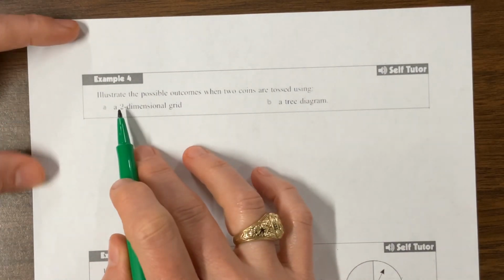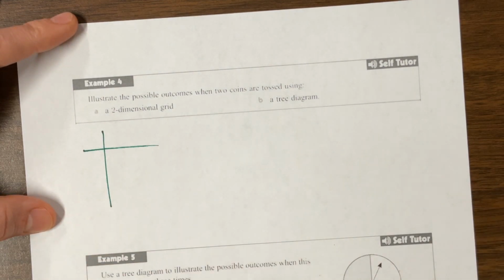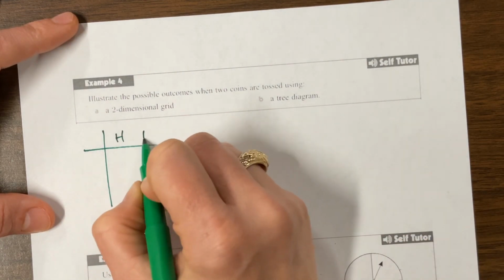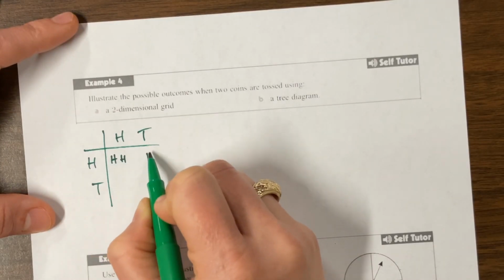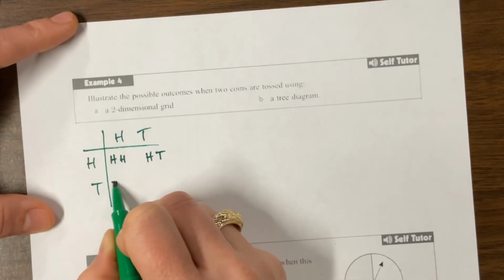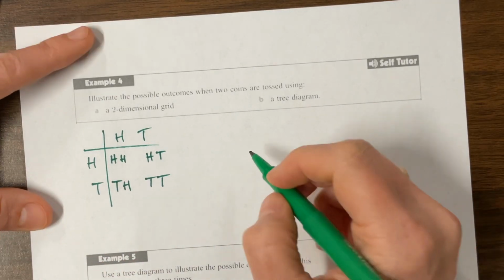Illustrate the possible outcomes when 2 coins are tossed using a 2-dimensional grid. When you toss 2 coins, you could get a head or a tail on the first coin, and a head or a tail on the second coin. So this would be heads, heads. This would be heads, tails. This would be tails, heads. This would be tails, tails. Or a tree diagram.